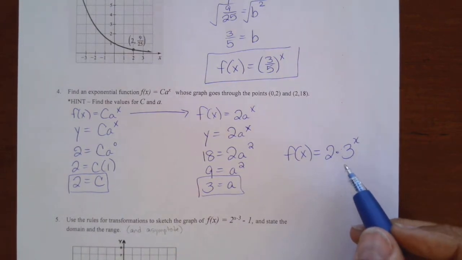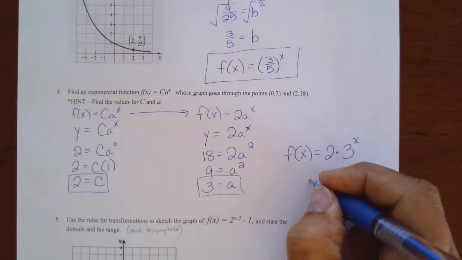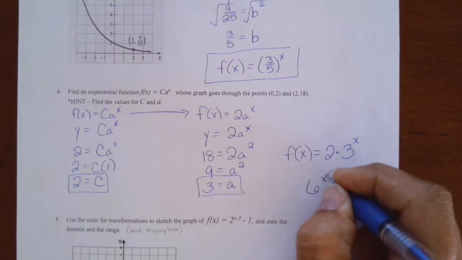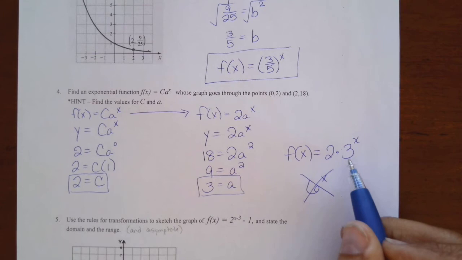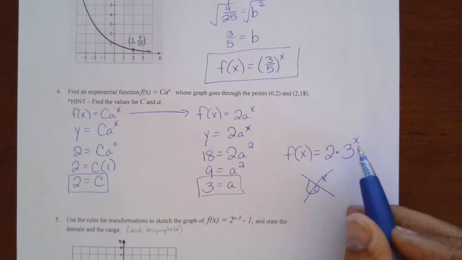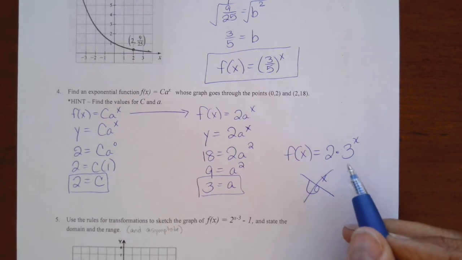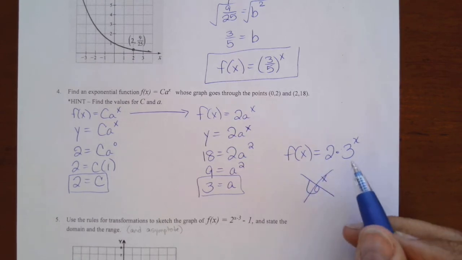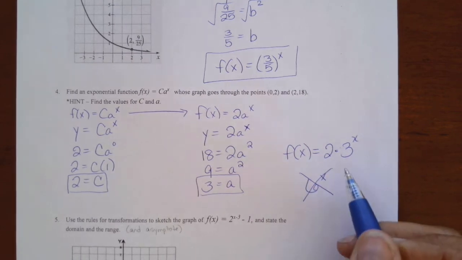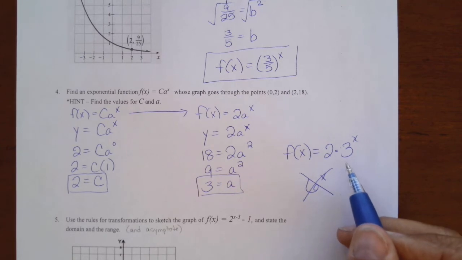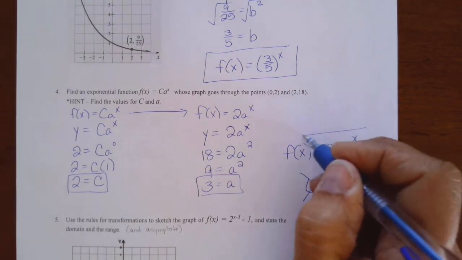So this is not the same as 6 to the x. Those are not the same. You cannot multiply because first I have to raise 3 to some power, then I can multiply by 2. So please, please, please, that's a very common mistake. Cannot do that. That's the answer. You can't do anything else to that. So that is your exponential function.